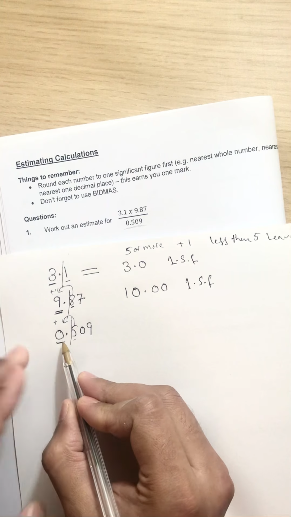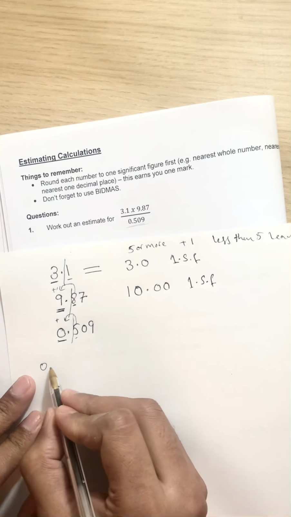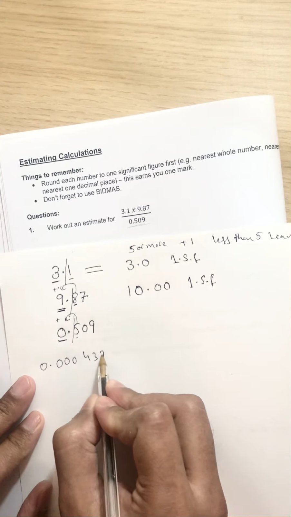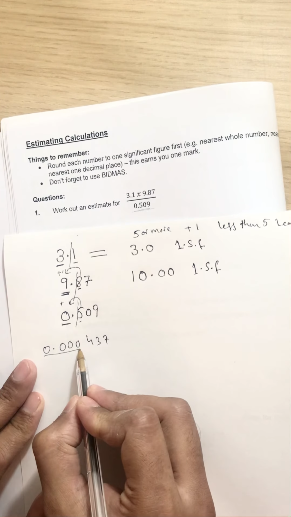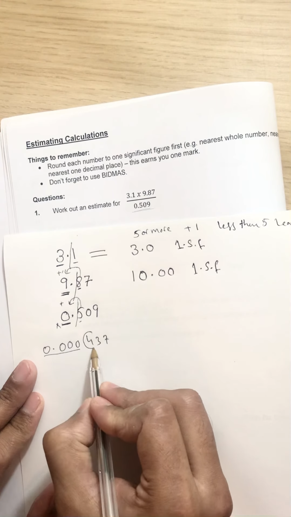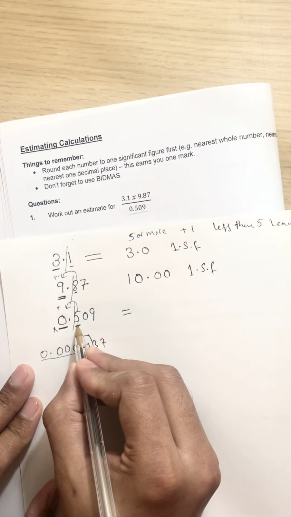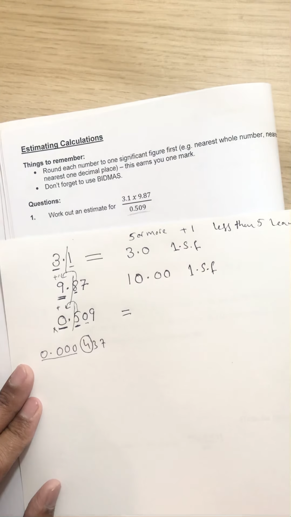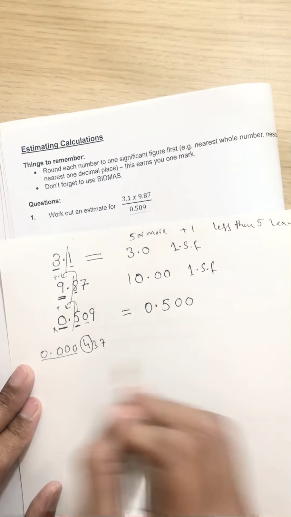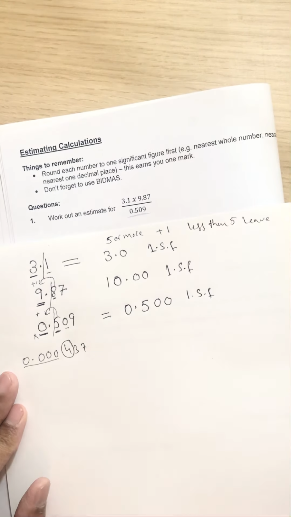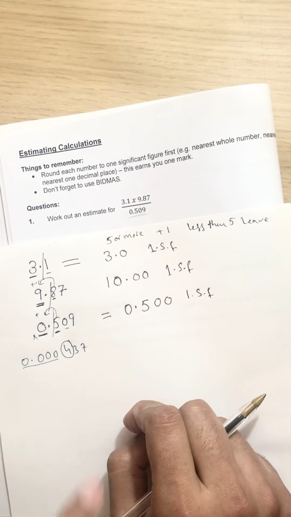And one more thing you can see: if anything is less than 1, like 0.000437 for example, the significant figures do not start from the zeros. They start from the first non-zero number, and that number is called the significant figure. So here this is our significant figure. The next value is less than 5, so the number remains 0.5, and whatever else is all going to be 0. This is also one significant figure. The zeros don't count; it counts from the number.